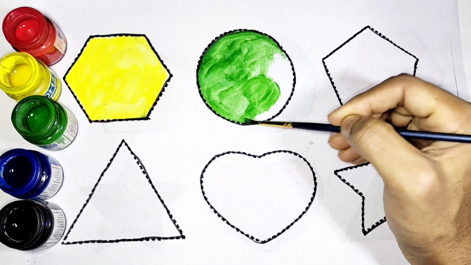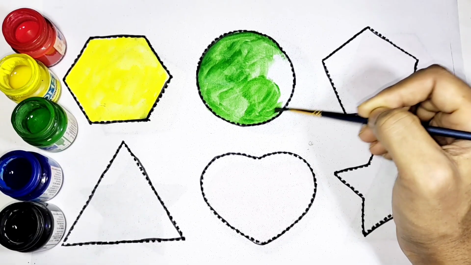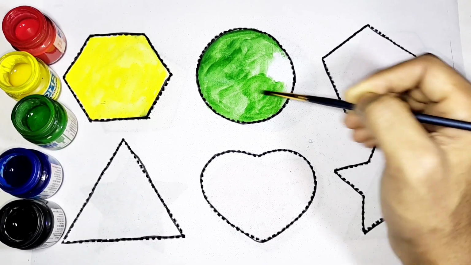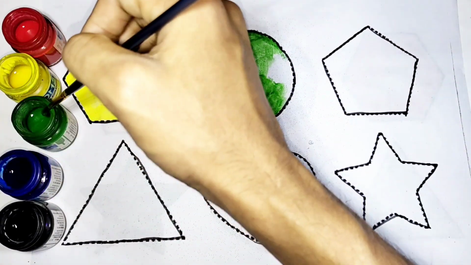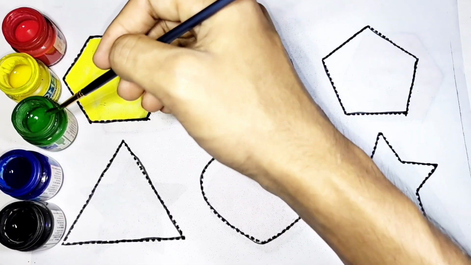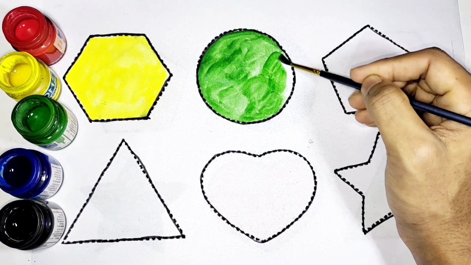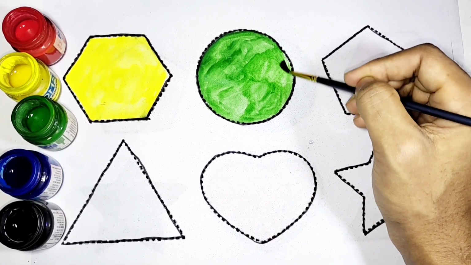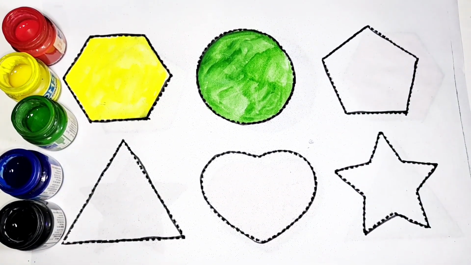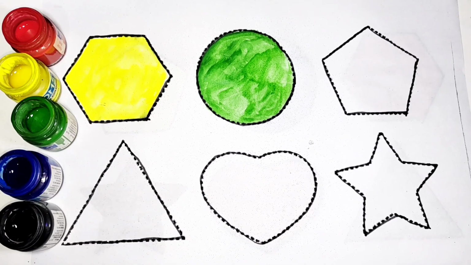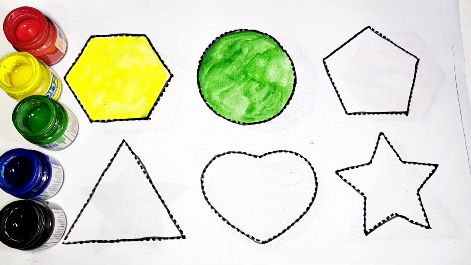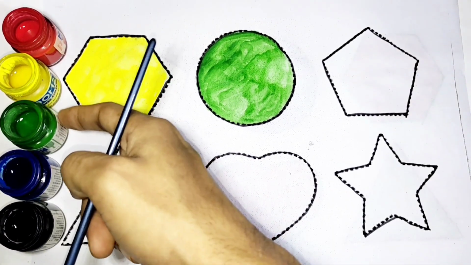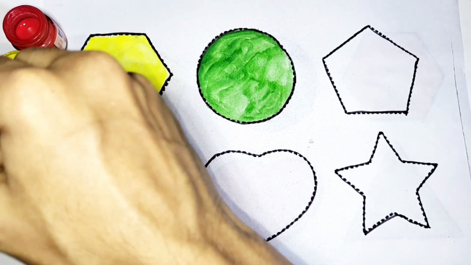Now we're coloring the shape of circle. The next one is pentagon. Now we're using the color blue. Kids, now we're using the color blue. Now we're mixing and using blue color.